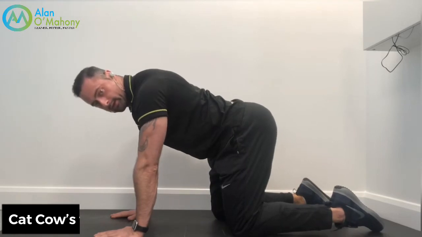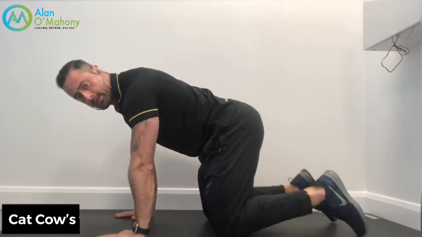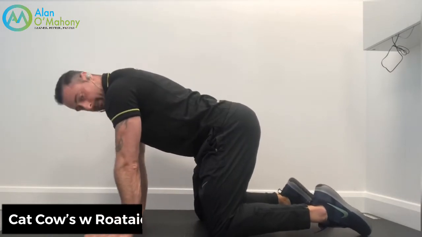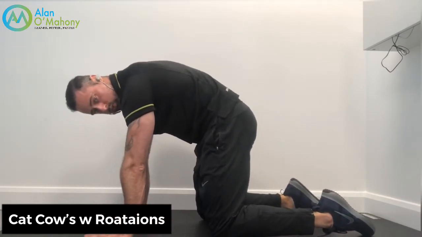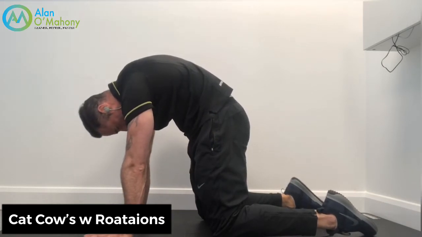Back to neutral again. So it's all about the out breath and the lifting and the rounding of that spine. What I also want you to do is really try and tuck that pelvis under as much as you can. So we're going to open up that lower back. We're going to decompress the spine. So again, if you look down here, really tuck my pelvis under as much as I can.